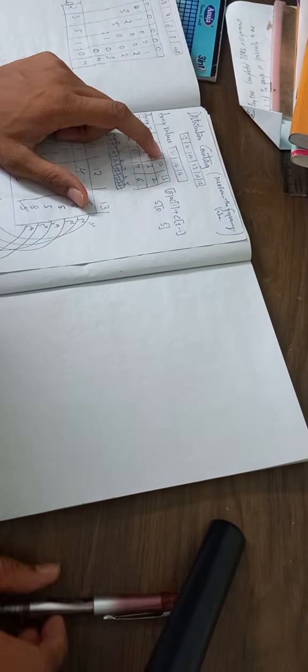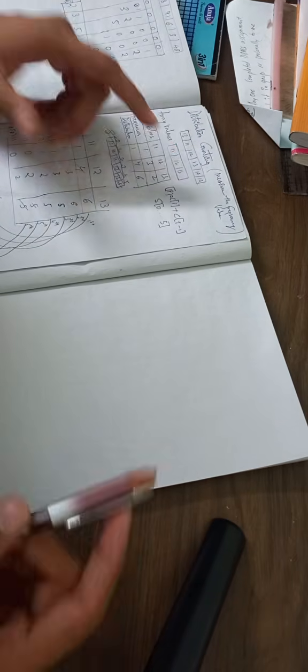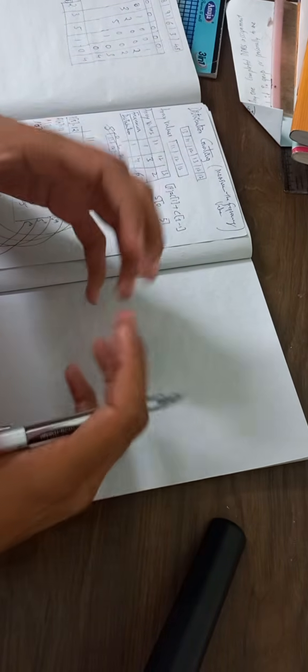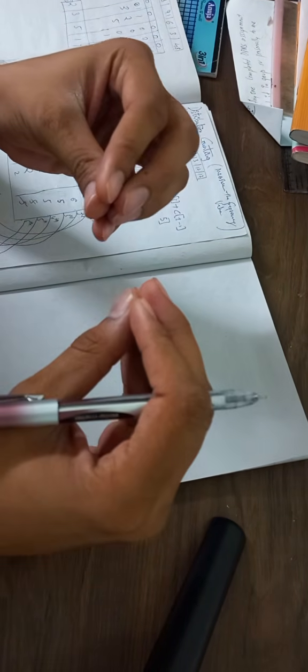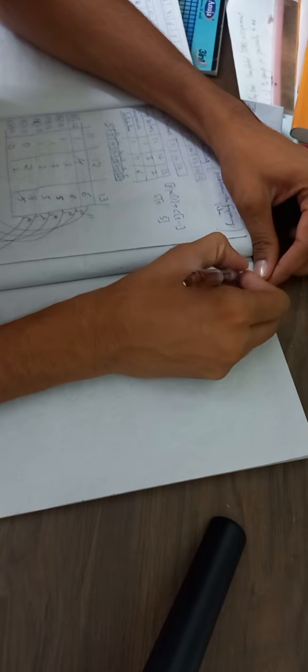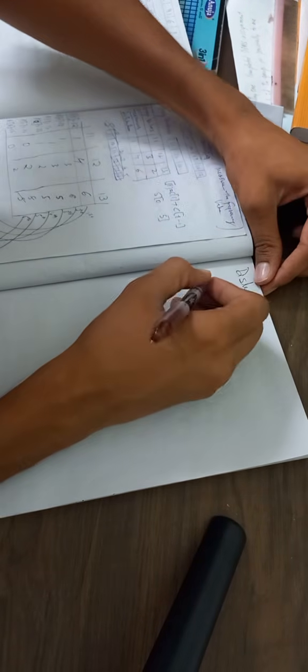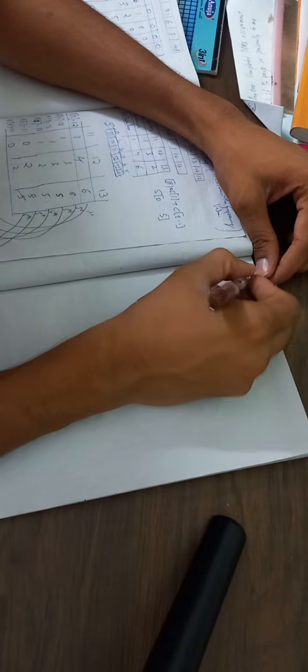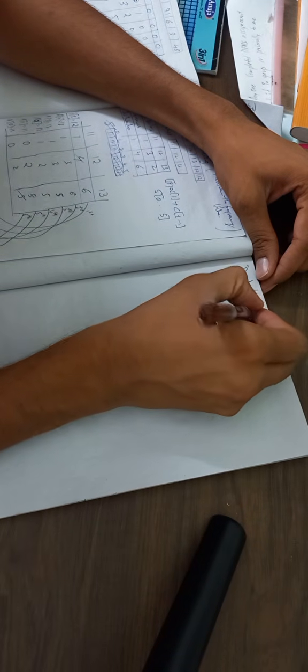So let me explain today the distribution counting to you guys. Distribution counting is generally used to measure the frequency of the elements in the given array. So the distribution counting, I think it is visible. Yes. Distribution counting.